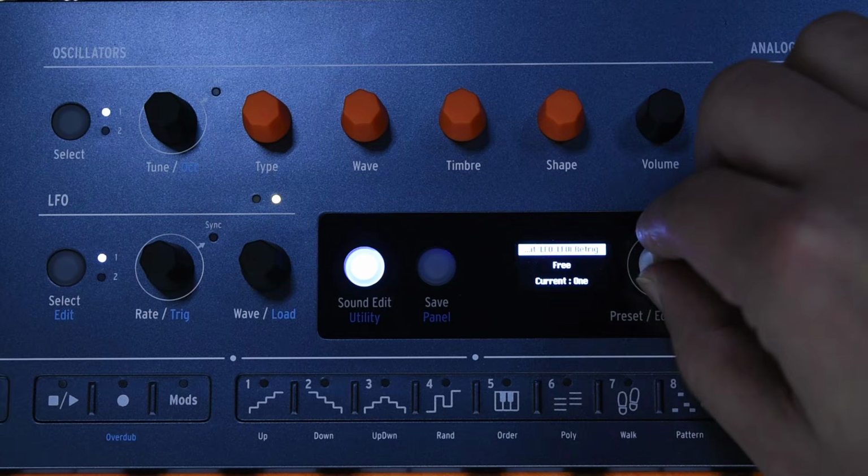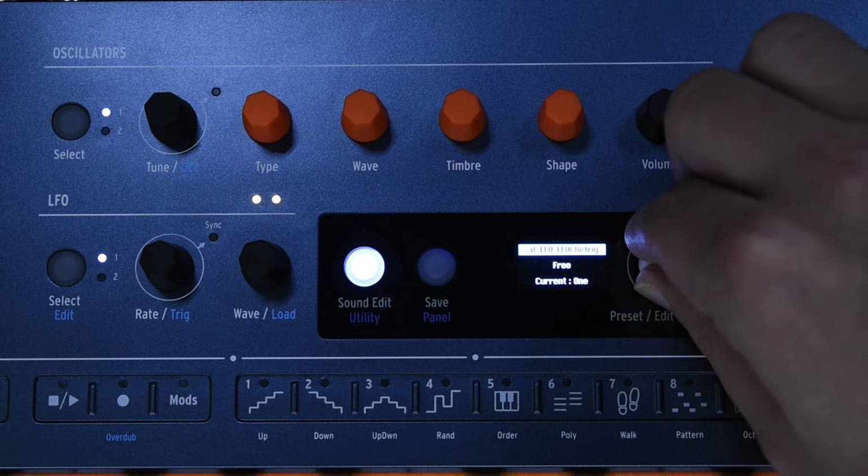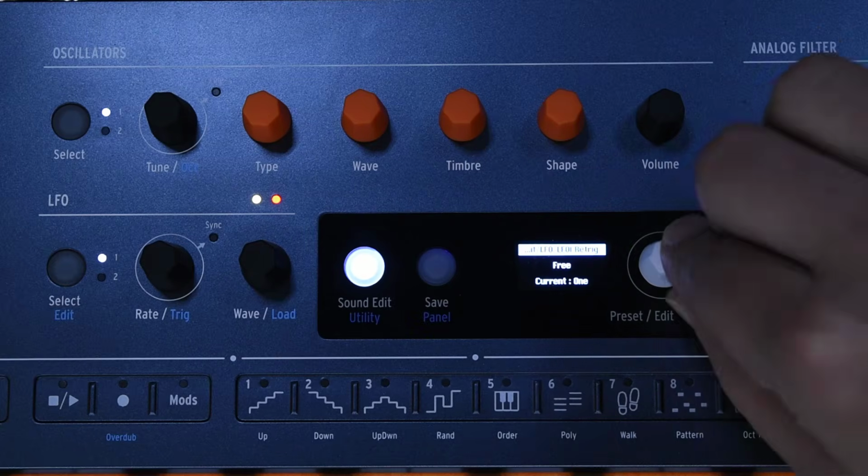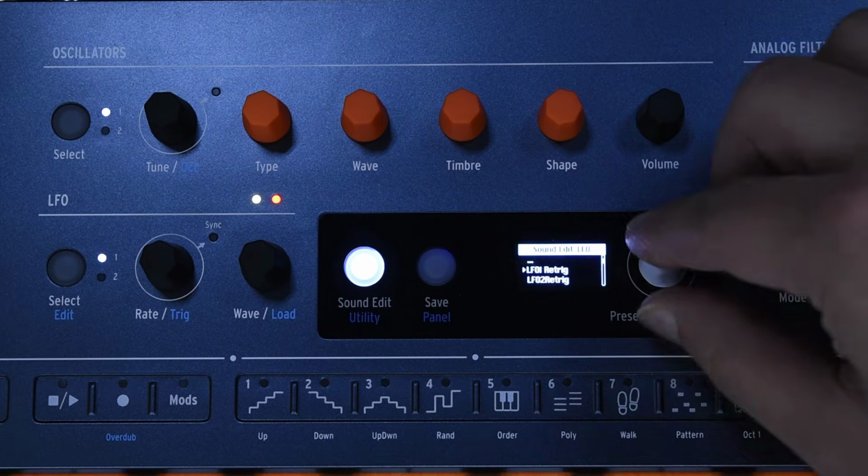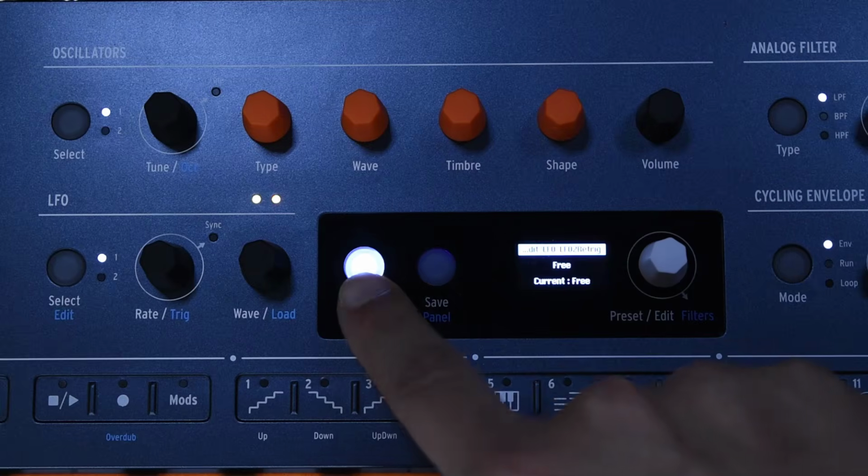Yeah, you have a lot of options. I guess by default it was free. I don't remember right now. I'm just going to set it to free. If you go to the 2, maybe I get it. Yeah, it's going to be free.